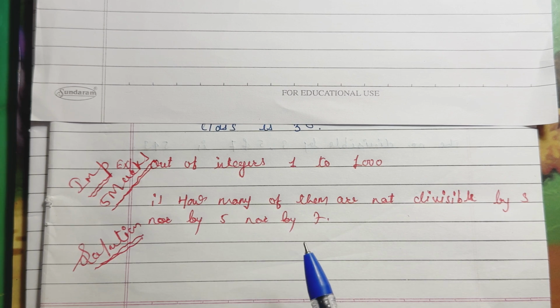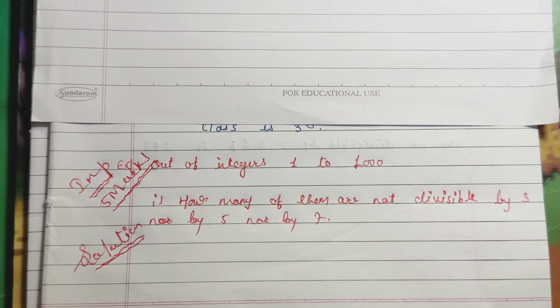Whenever words like neither, nor, not come up, that gives some sort of complement. That means first of all we have to find our universal set and the given event, and then find its complement. So let's start mathematically, then you will understand how to deal with such examples.